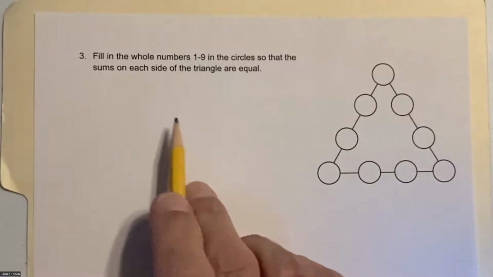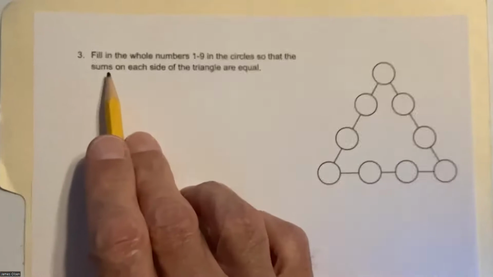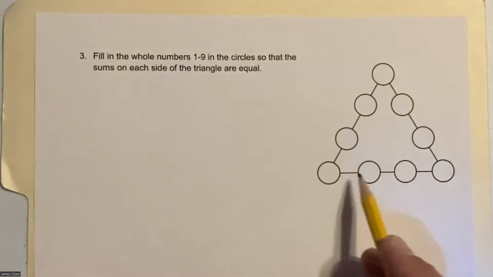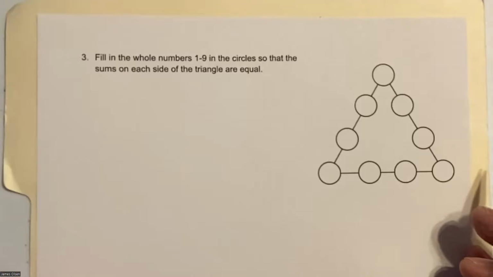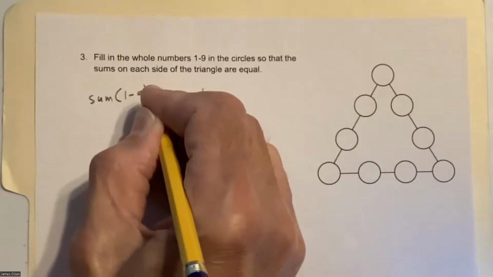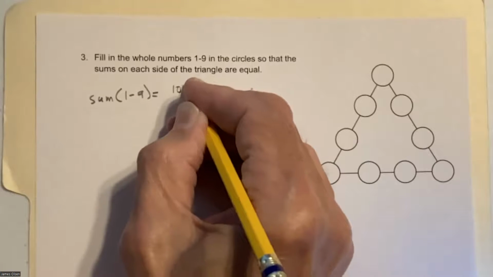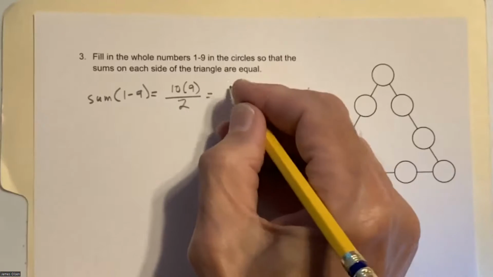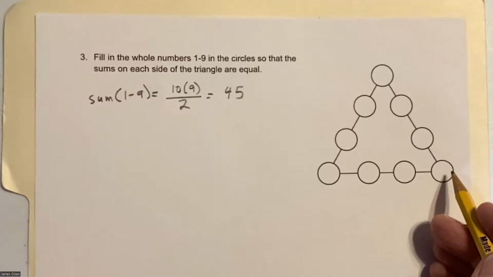Here's the third example. Fill in the whole numbers 1 through 9 in the circles so that the sum on each side of the triangle is equal. So we do not know the sum on each side, and the strategy is going to give that to us. The first thing we need to do is sum up the numbers 1 through 9 using our strategy. First plus last would be 10 times number of numbers, which is 9, divided by 2. 5 times 9 is 45. So using each of the numbers one time, I would get 45.